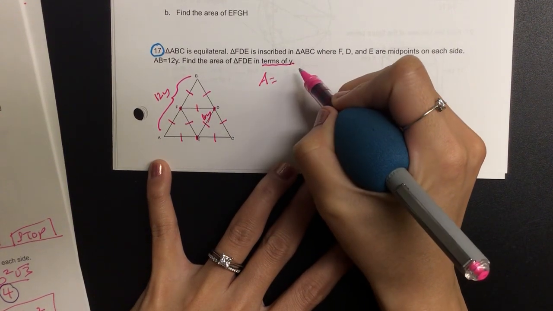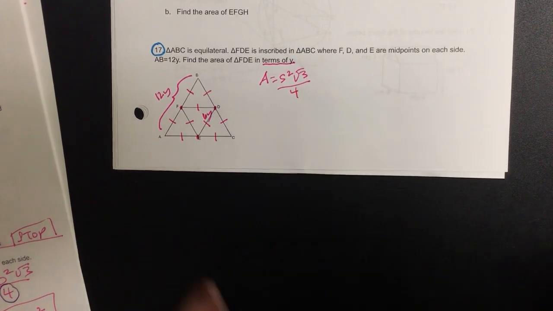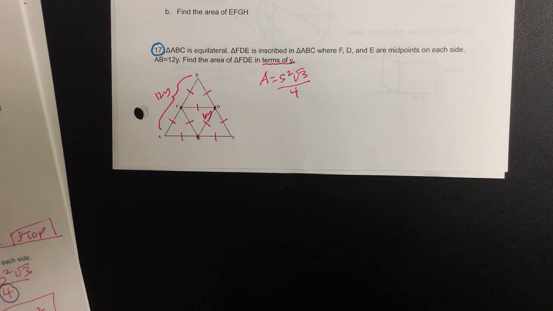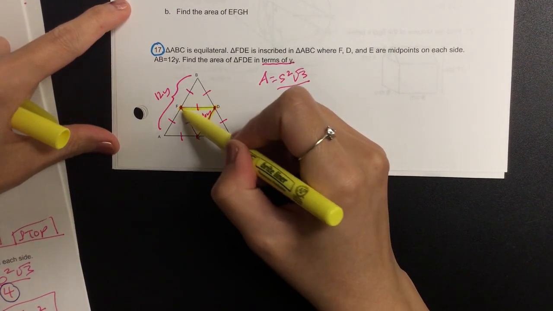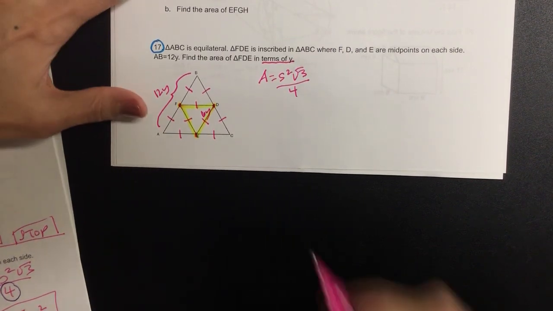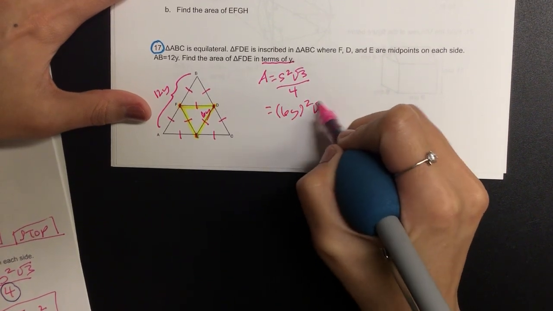Y'all remember side squared. What was the next thing? Root 3 over 4. And we're wanting FDE. I'm going to highlight this. So we know our one side is 6y. So let's fill it in. 6y squared times root 3 over 4.